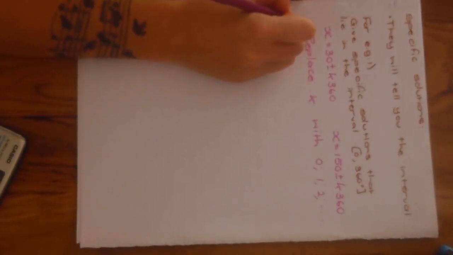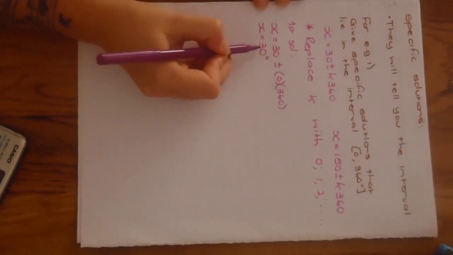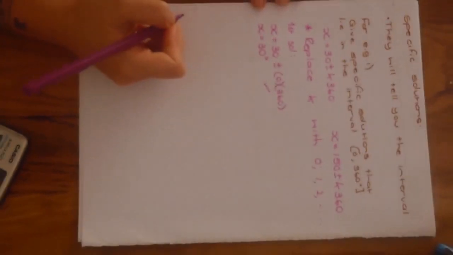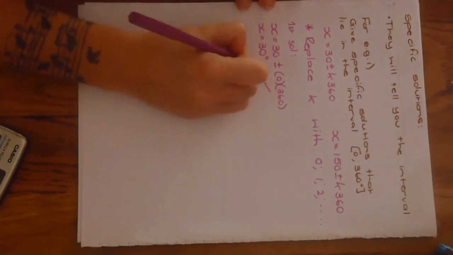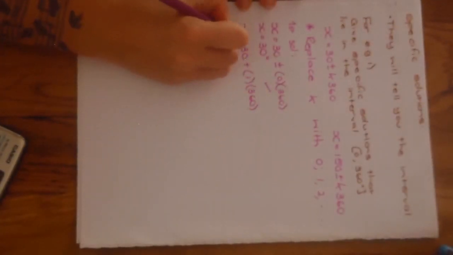Okay, so for this specific one, let's look at the first solution. I'm going to say x equals 30 plus minus, now let's start with 0. So it's 0 times 360. X is going to equal 30 degrees. Does 30 fall between 0 and 360? Yes. So that is one of my specific solutions. Okay, let's try and replace it with a 1. So x equals 30 plus 1 times 360, which is 390. Does that fall within there?